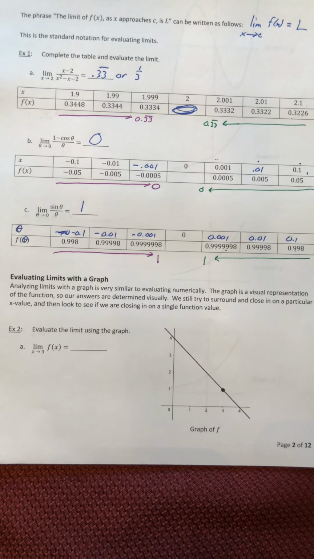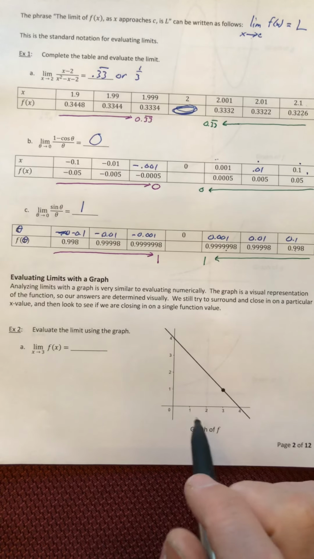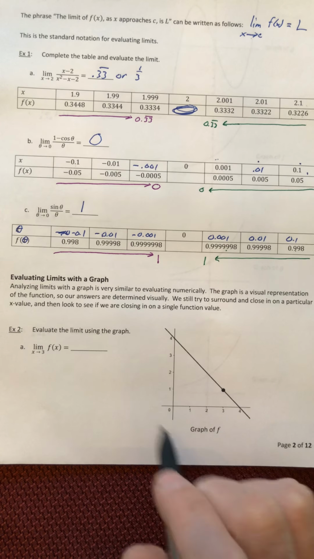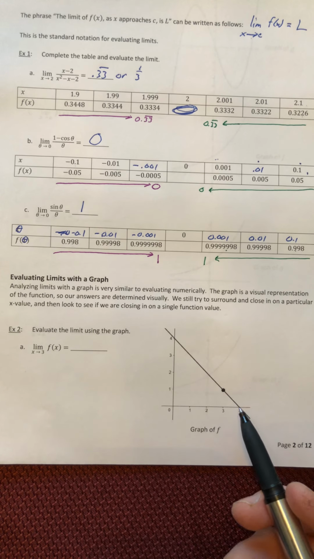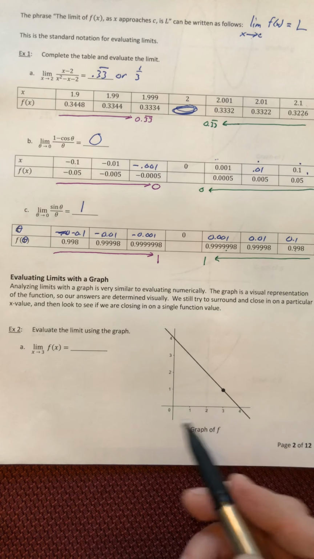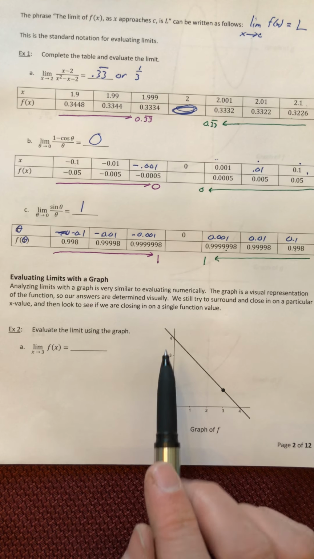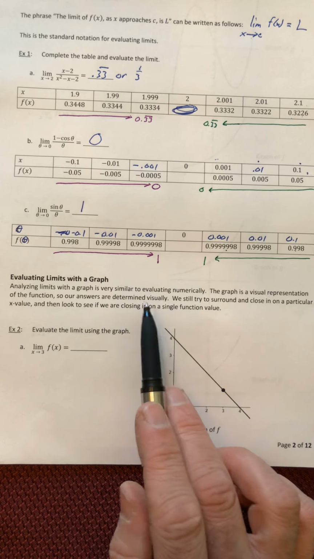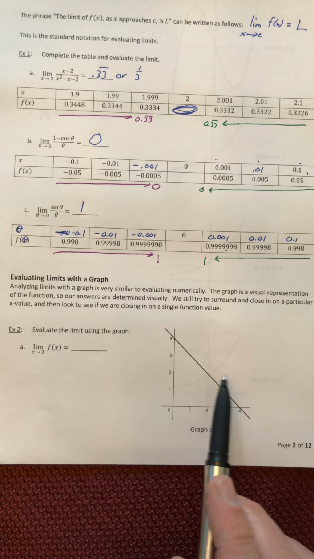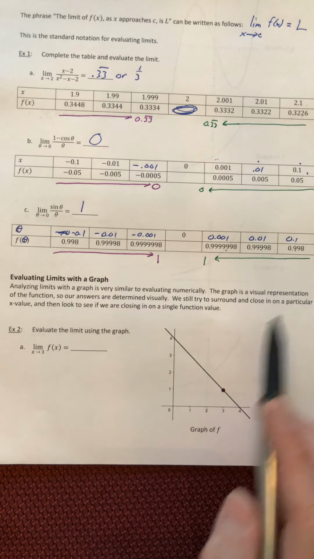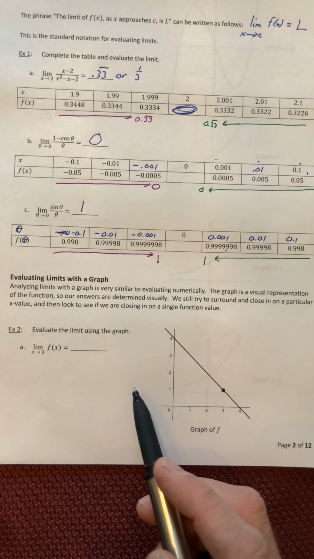All right, let's look at limits with a graph. So using a graph to me is a lot nicer. I like this a lot better because you just have to look at something and kind of visually determine what's happening. So analyzing limits with a graph, it's really similar to doing it numerically or with a table. It's just the graph is a visual representation of that table. You just have a lot more points that are being looked at.